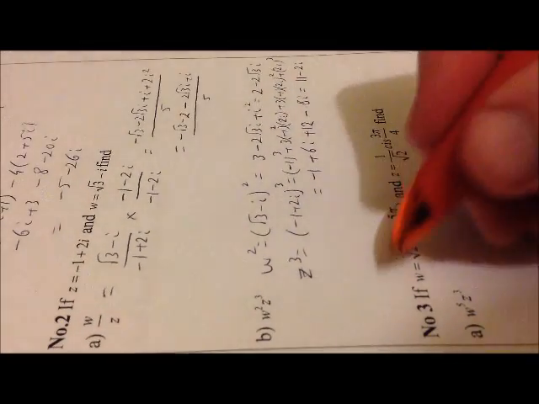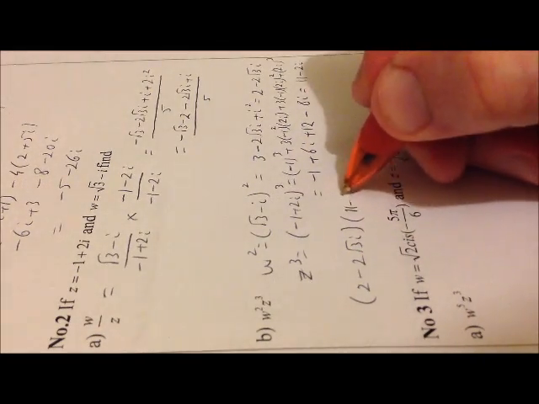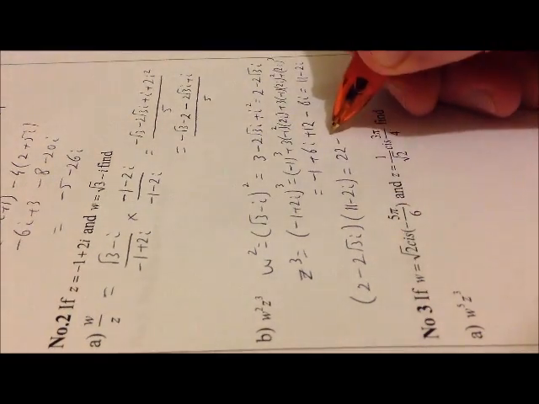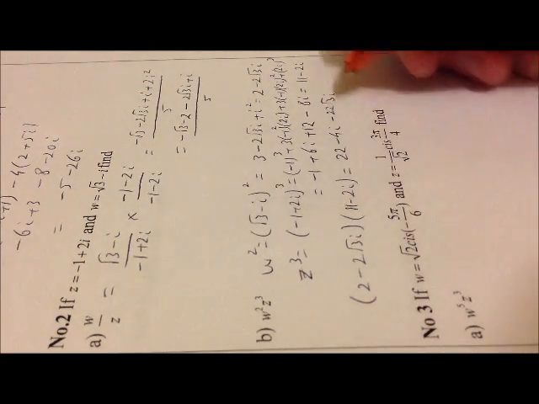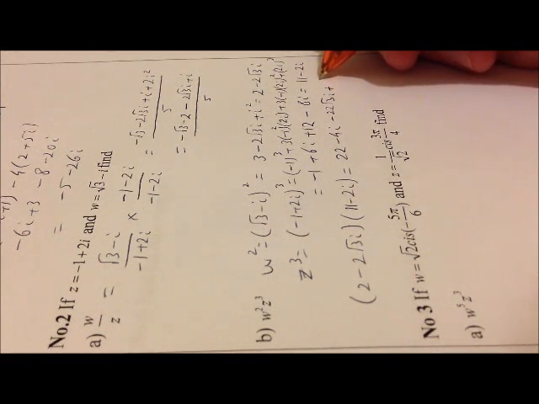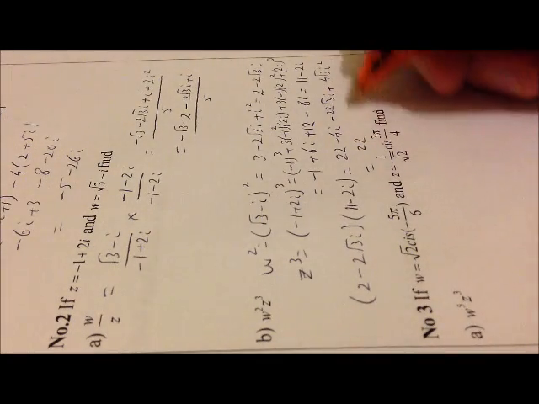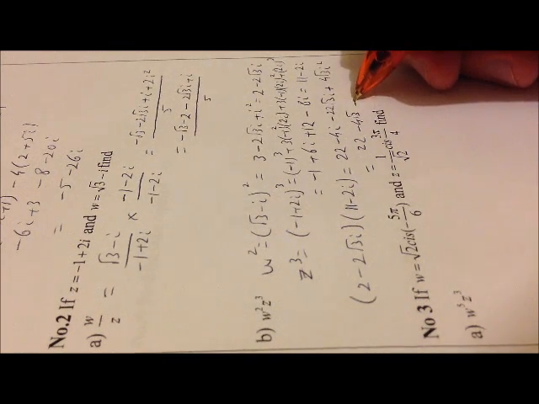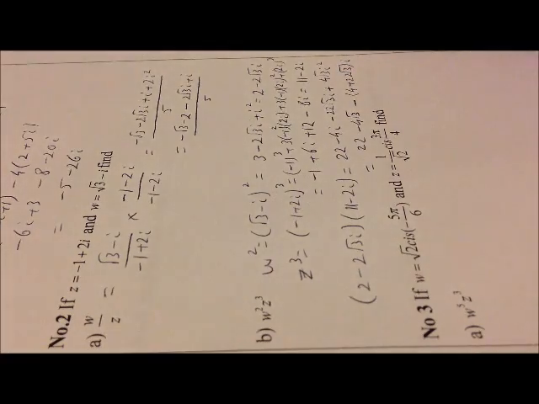We now wish to multiply those two together, so you get 2 minus 2 root 3i multiplied by 11 minus 2i. If you follow that through, 22 minus 4i minus 22 root 3i and plus 4 root 3i squared. So we get 22 minus 4 root 3 as the real components, and then you can write negative 4 plus 22 root 3i.